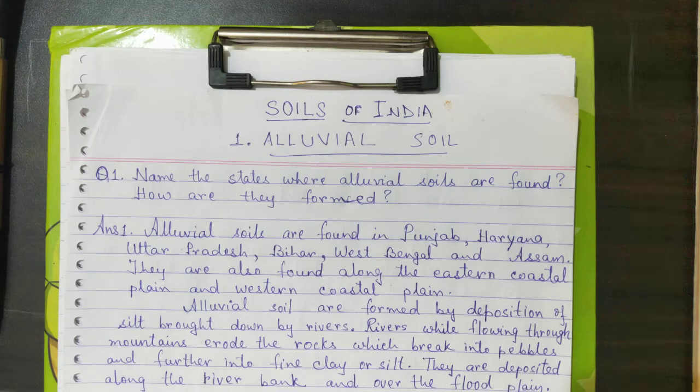The first chapter I have taken is about soils of India. We all know, broadly speaking, there are 6 types of soils in India. The first is alluvial soil, black soil, red soil, laterite soil, mountain soil and desert soil. Now there are certain questions which are important.